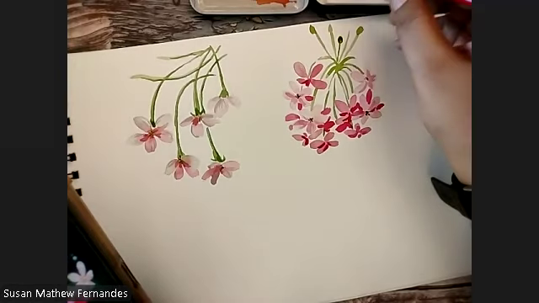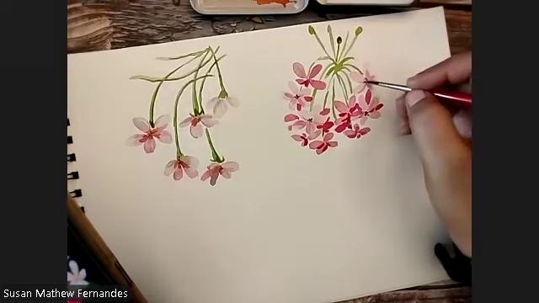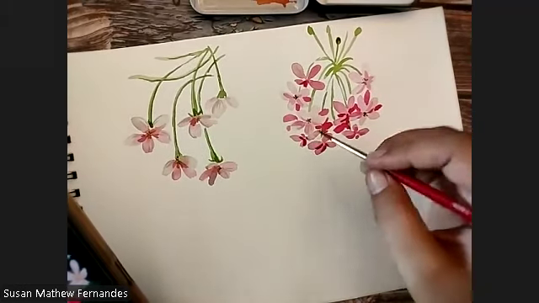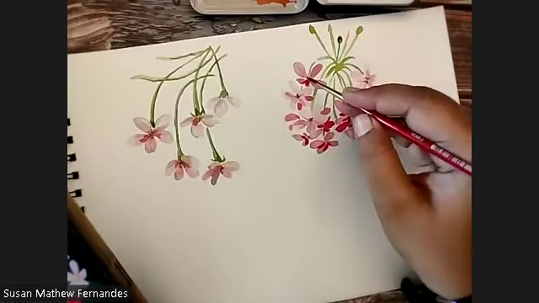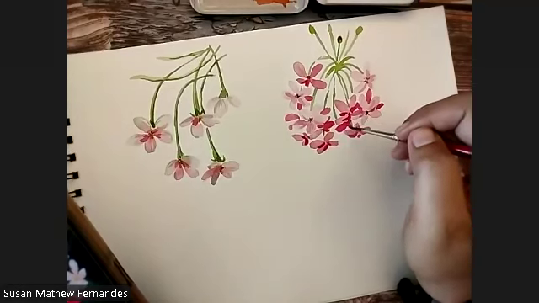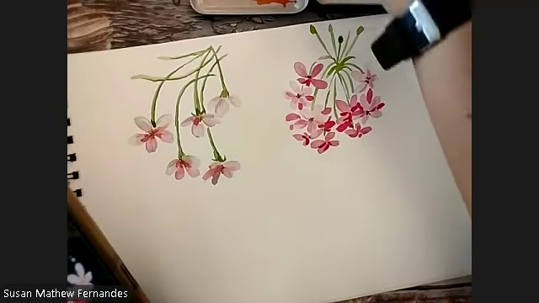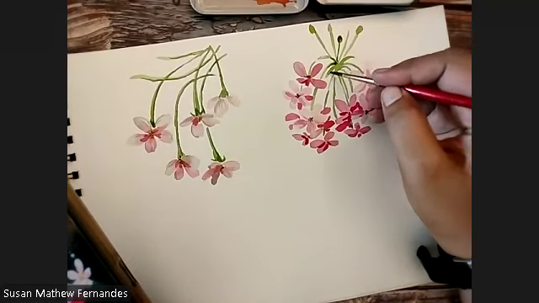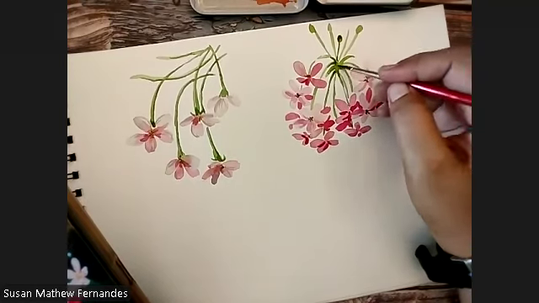Here, in fact, it's almost yellowish green. Yeah, I'm going to leave it that way. Everything converging here is turning dark. So we can bring that darkness out a bit.